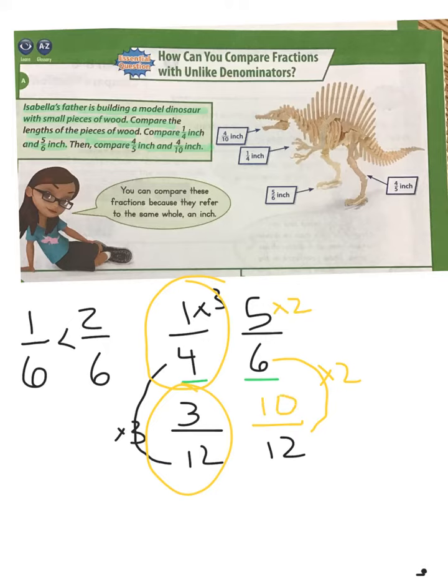I know that 5/6 and 10/12 are the same. By looking at these numbers, they both have 12 as the denominator and 10 is more than 3. So I know that 10/12 is going to be greater than 3/12, and therefore 5/6 is going to be greater than 1/4. That's a lot of work.